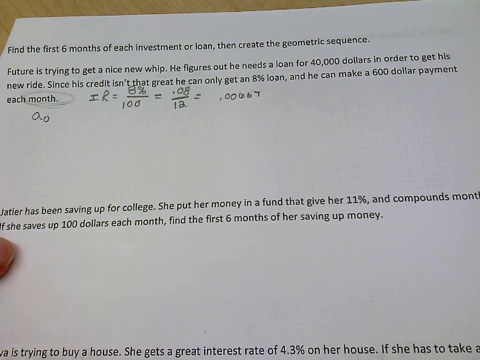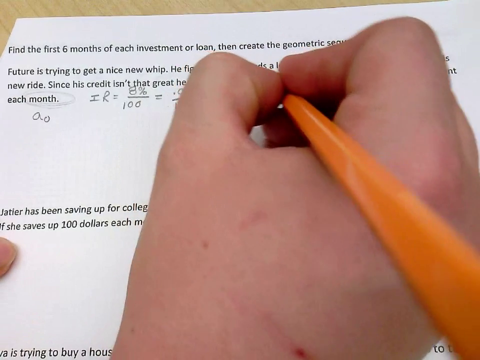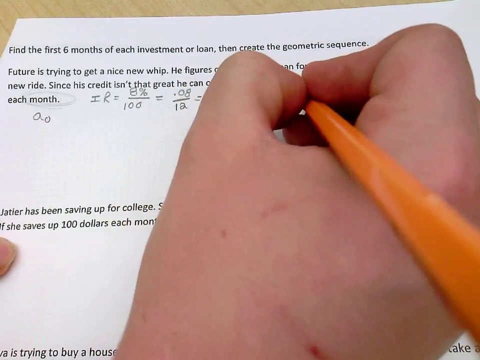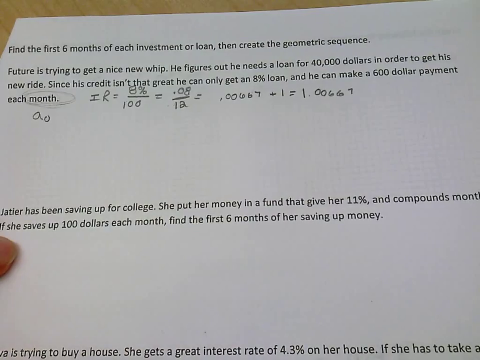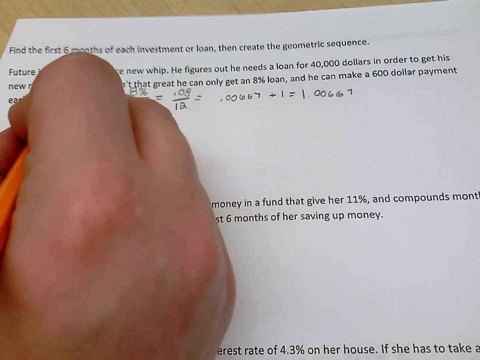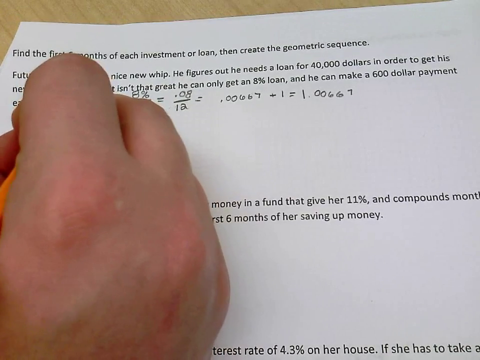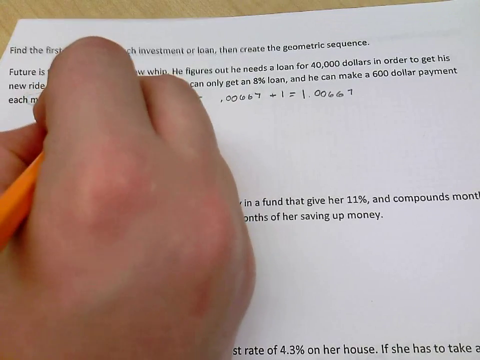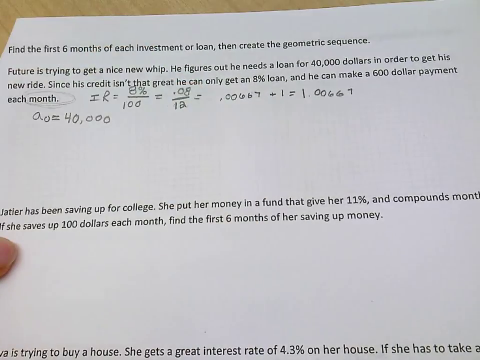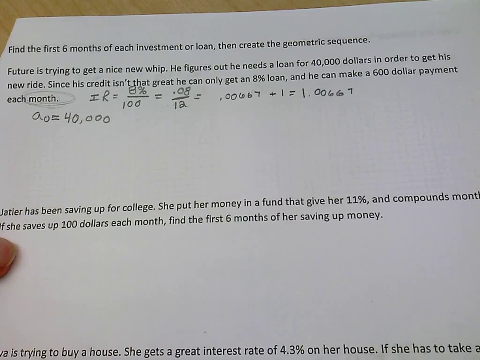Now, you always need to be adding 1. So I'm going to add 1 here, and I'm going to get 1.00667. So that is my interest rate. And my A naught is how much the loan was to start with. So the loan here is $40,000. So that's my A naught.